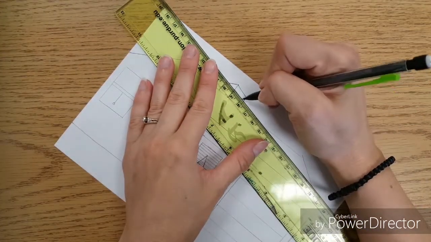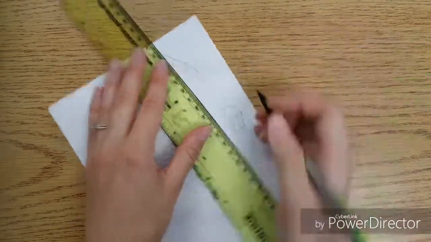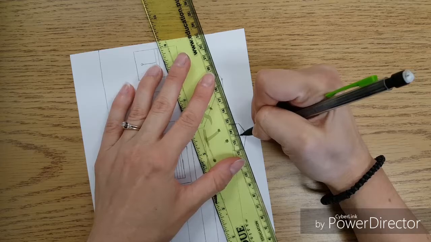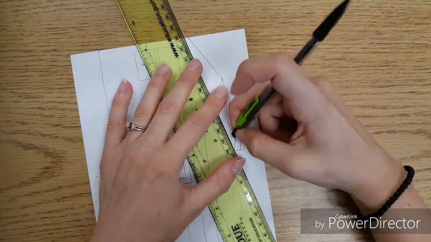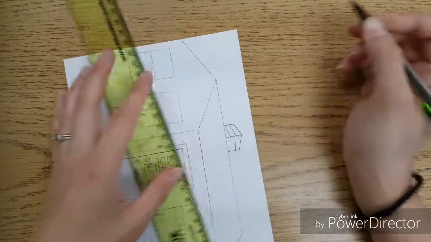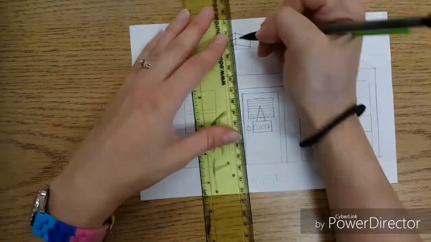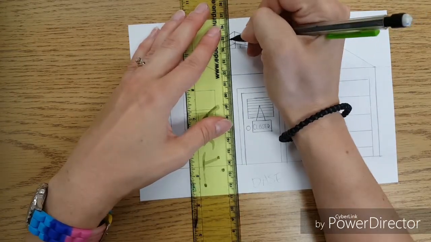If you choose to do that, they need to be parallel with the top of the chimney. Whoopsie. And you can stagger your brick lines.